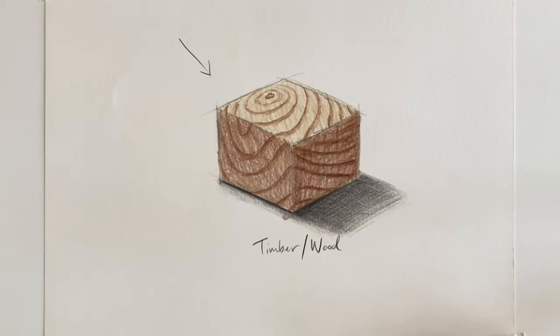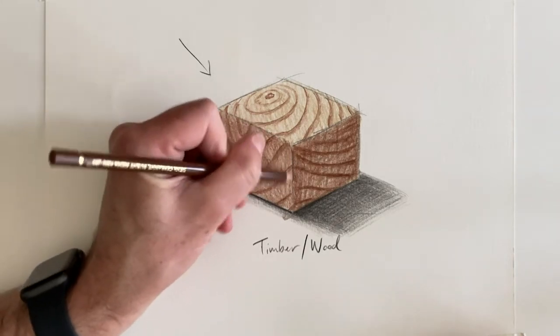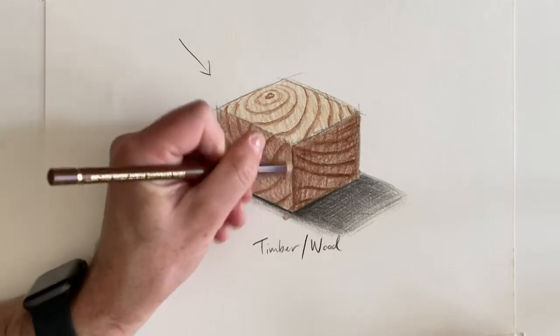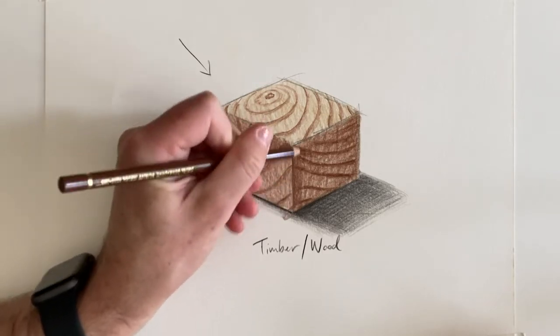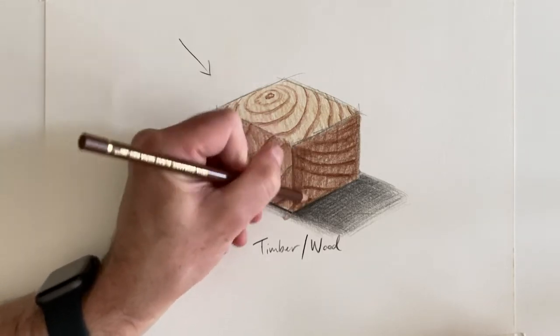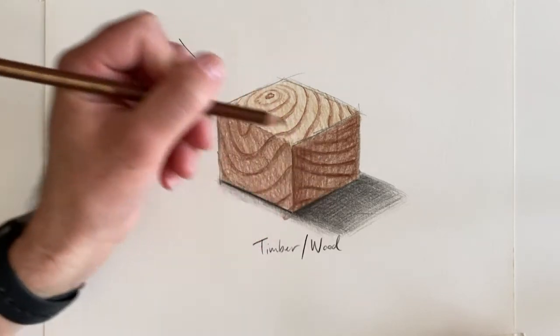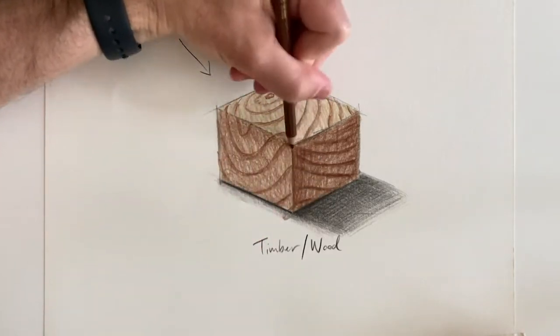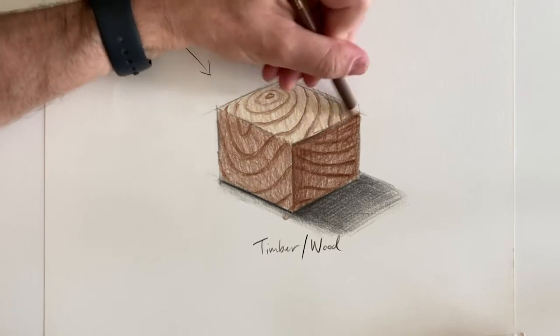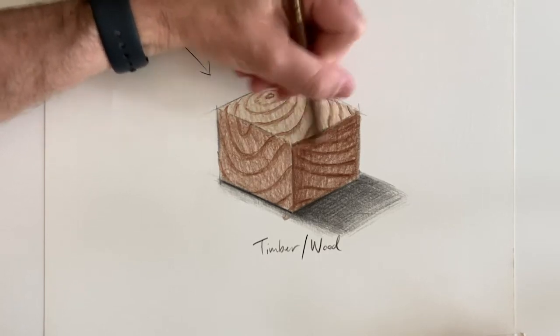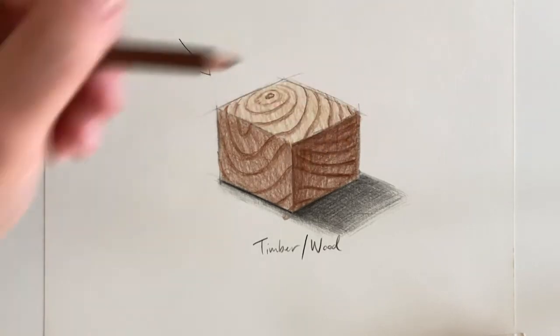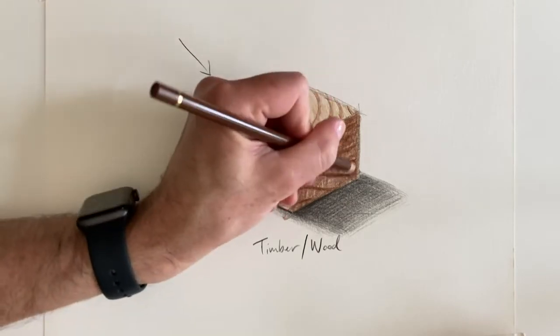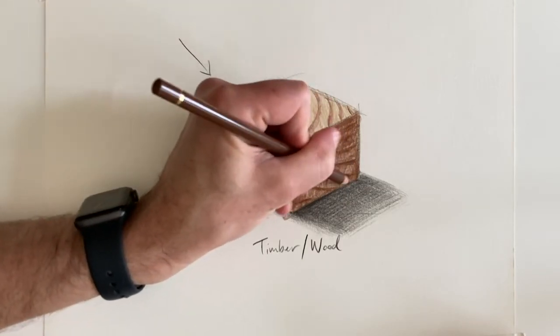There we go. So to finish off, what we'll do is add in some more rendering and just really define this area here. So nice and dark in that edge there, and move out to some lighter rendering. And I might do the same up here as well, just to define our different edges or our different surfaces. There we go, moving down to some lighter rendering. A bit of dark shading down here in the corner.